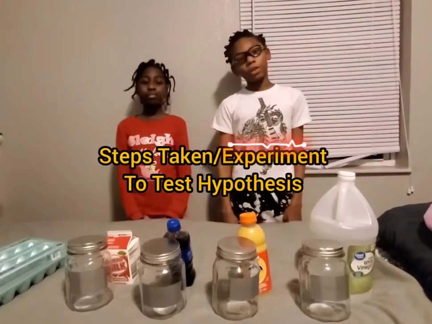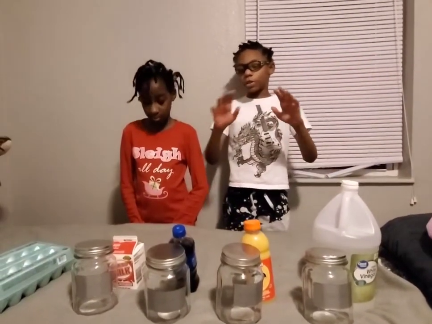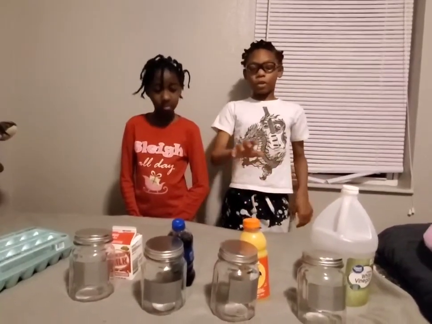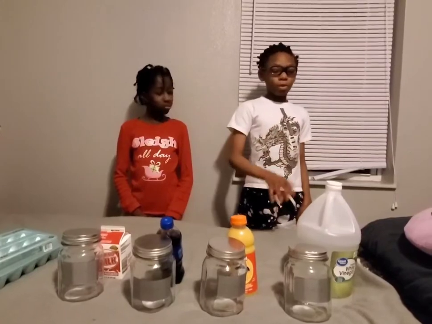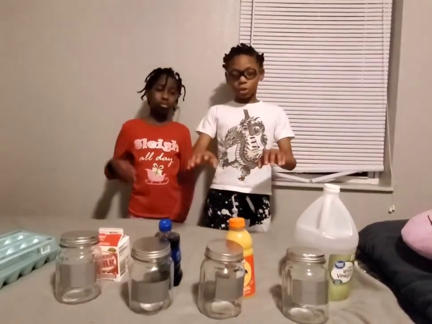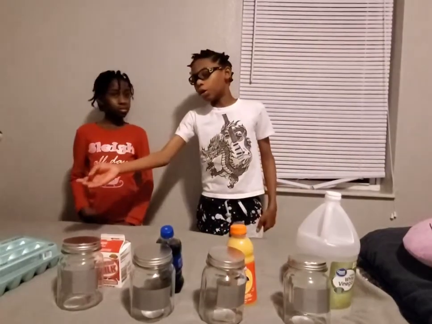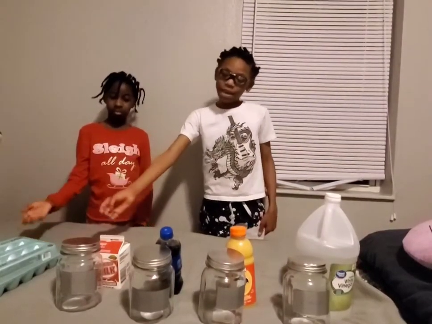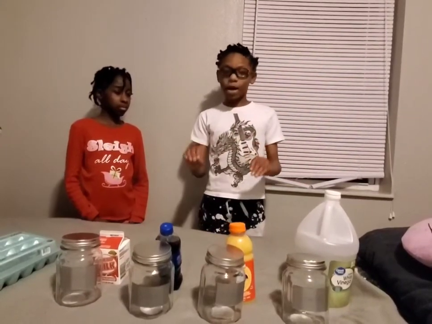The steps of this project are that I'm going to take the lids off of each jar. My mom is going to pour each liquid into each jar. My sister, my assistant, will then put the eggs into the jar, and I will put the top back onto the jar.